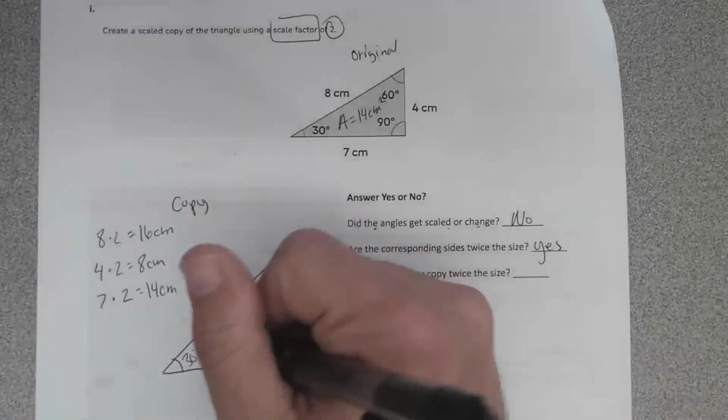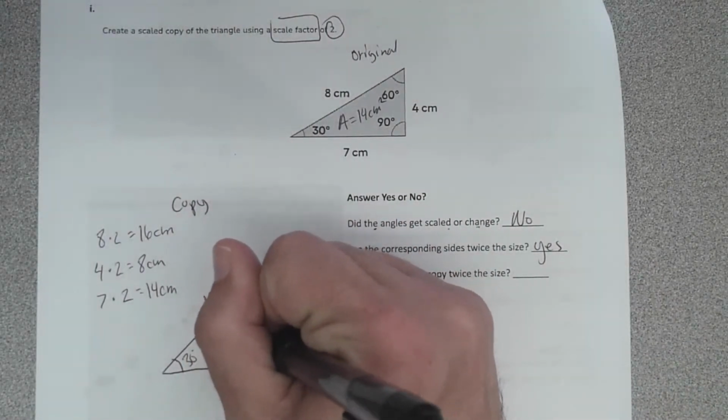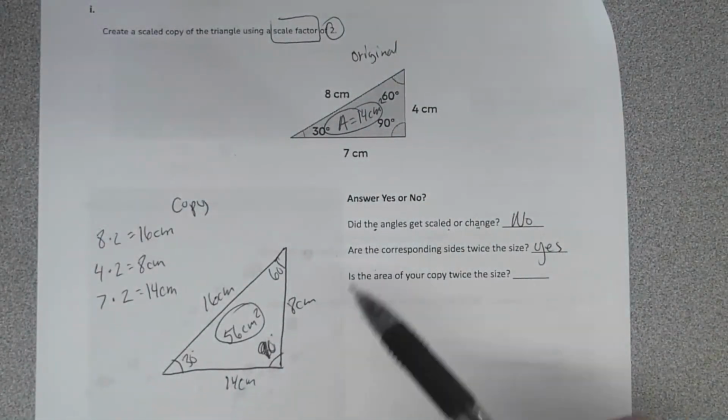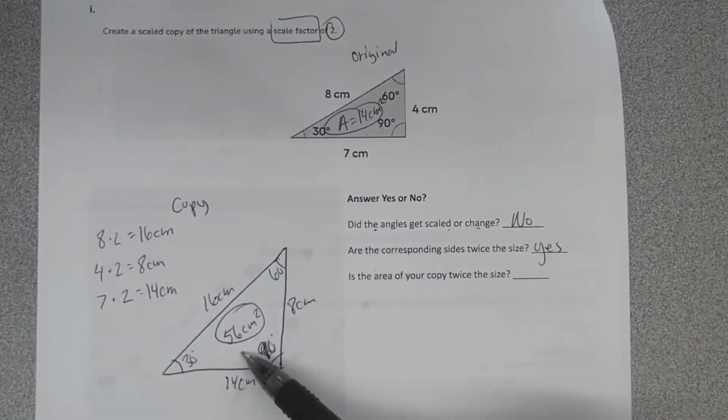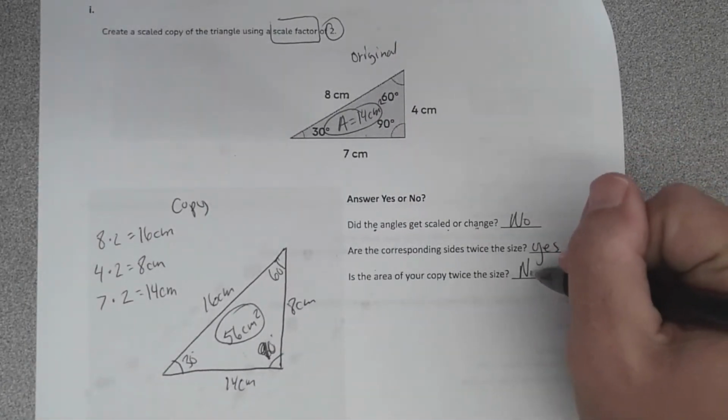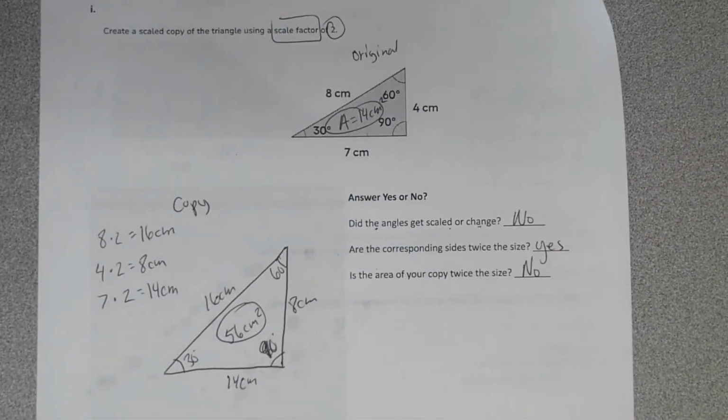And then finally, this one here would have an area of 56 centimeters squared, right? And we can see 14 times 2 is not 56. So the area was not scaled by 2. So we put no there. The area was actually scaled by 4. And that was our first question, which this will be a multiple choice one on your test. You guys got it.